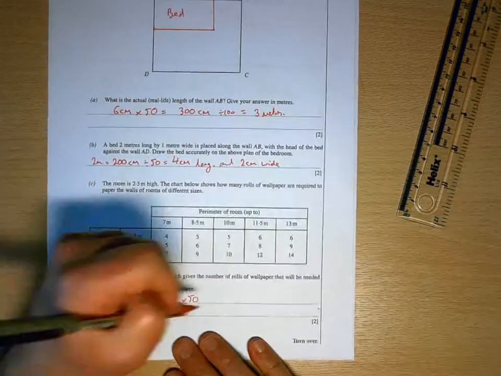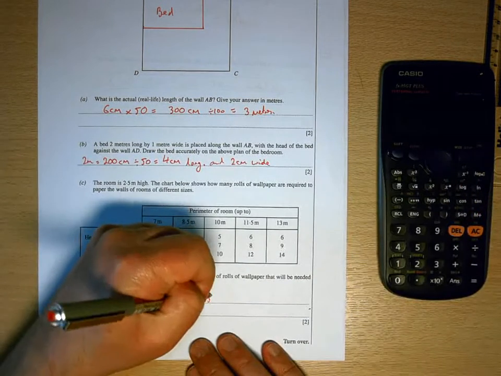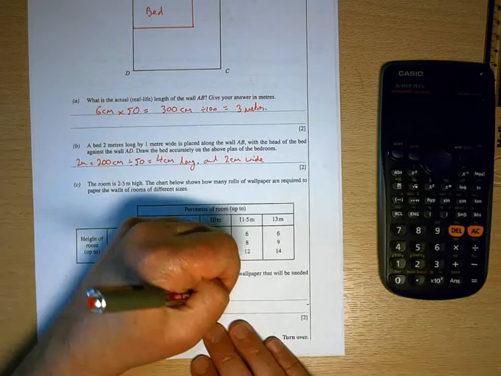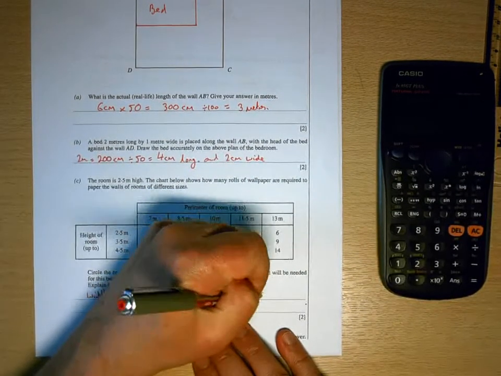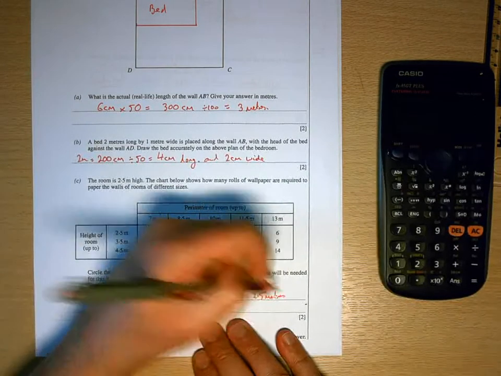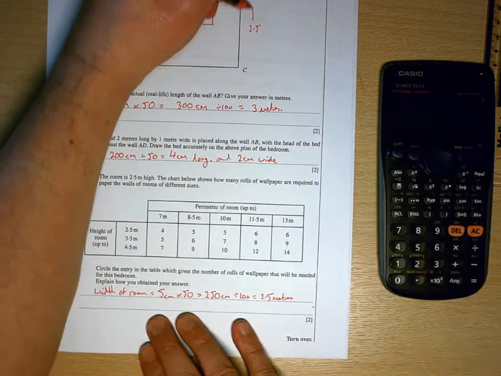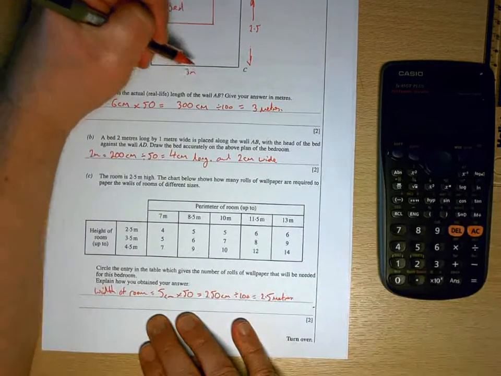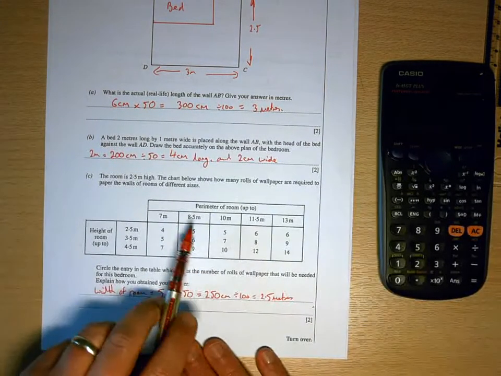Multiply that by 50 and you get 250 centimeters. We want it in meters, so we're going to divide that by 100 equals 2.5 meters. So our room is going to be 2.5 meters that way and 3 meters that way. And I need to work out the perimeter of the room.